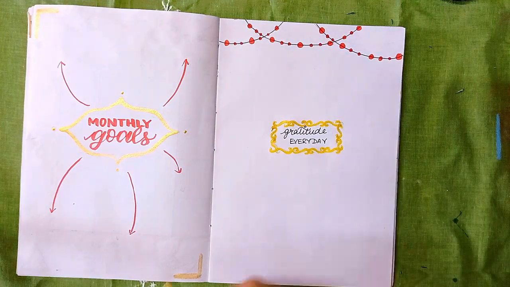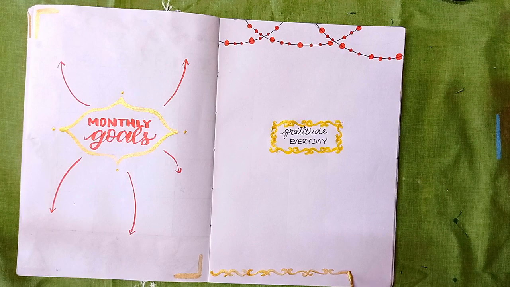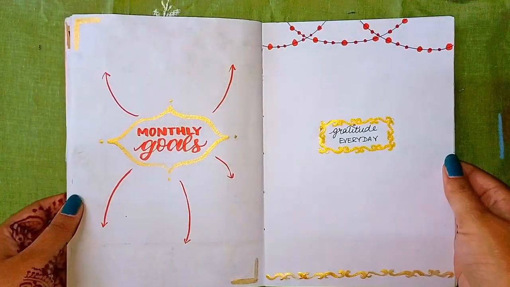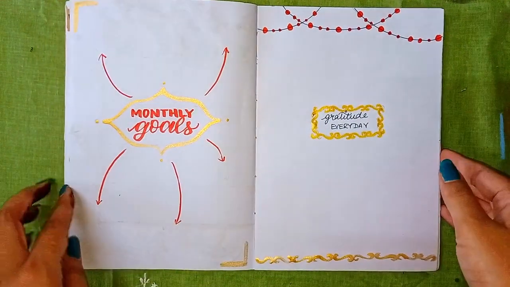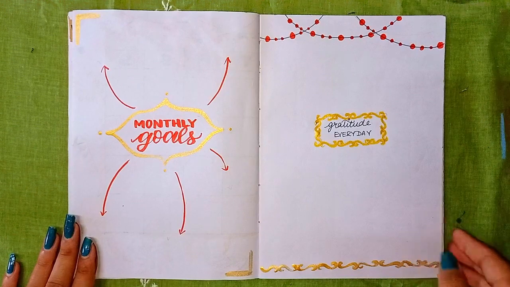After adding some hints of goals and outlines, our page is absolutely complete. And upon completion, this is how our page will look like. As you can see that the golden is again giving life to both of these pages. These are simple yet beautiful.